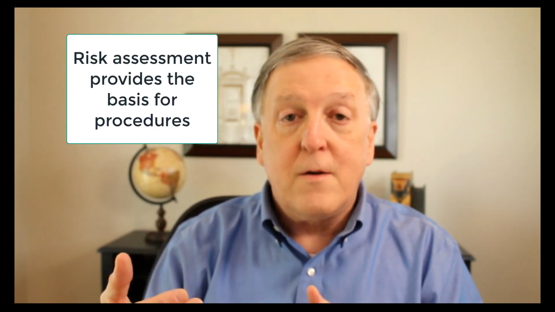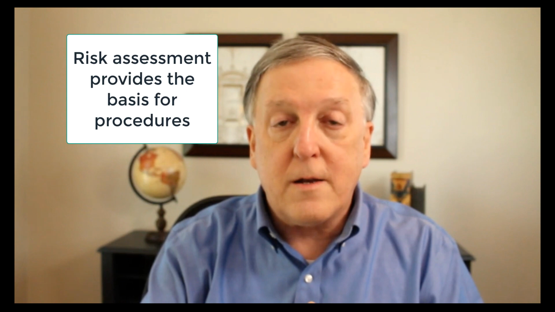You're looking at the relevant assertions. You're looking at material balances. And as you do all of this, you're providing a basis for the risk assessment, and the risk assessment becomes the basis for the audit plan, or what some people refer to as audit programs.